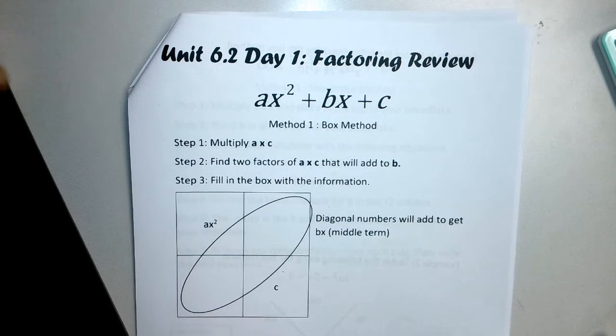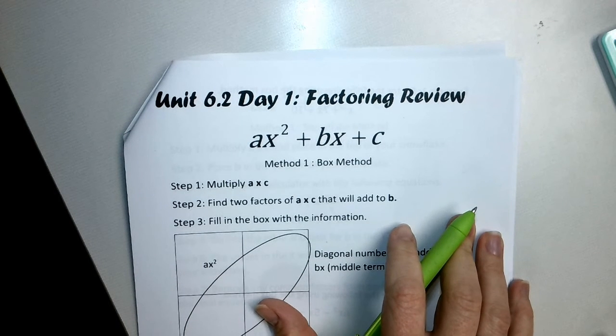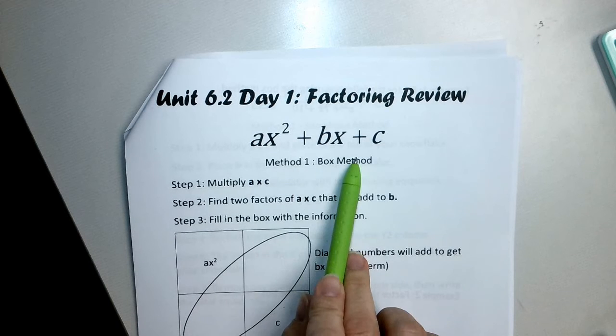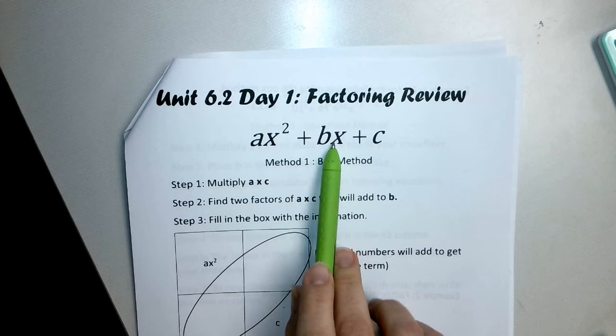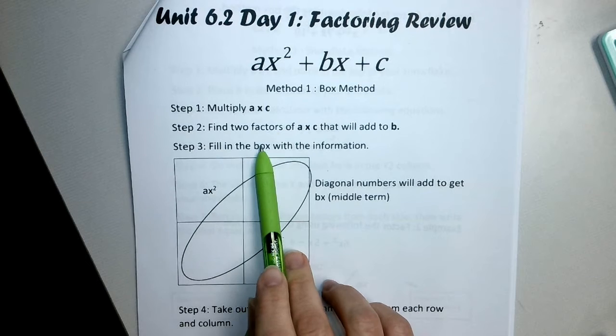So we are doing factoring review. Today's a pretty short, simple day. Ax squared plus bx plus c is our standard form for a quadratic graph. Okay, multiply a times c. Find two factors of a and c.